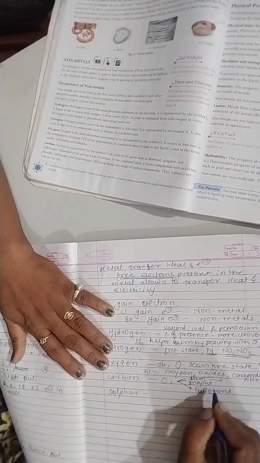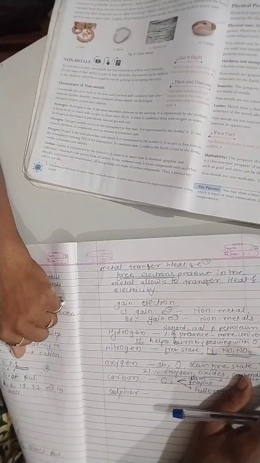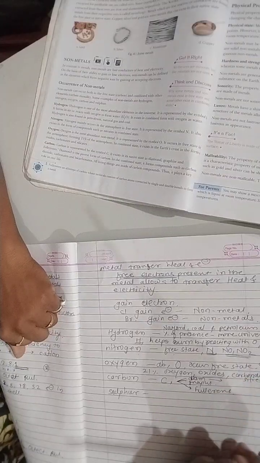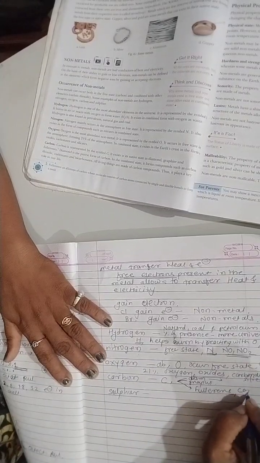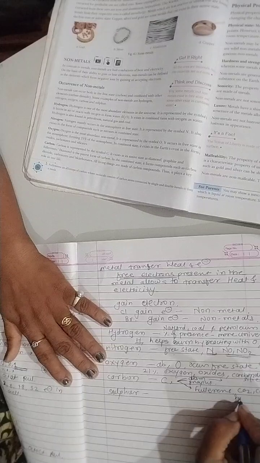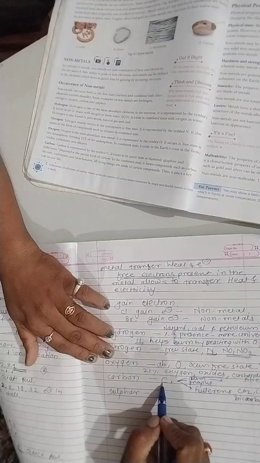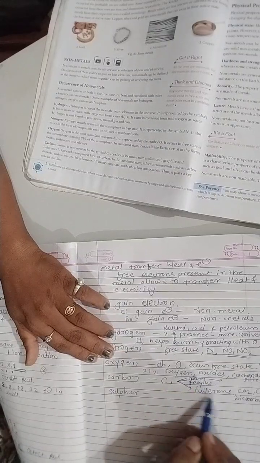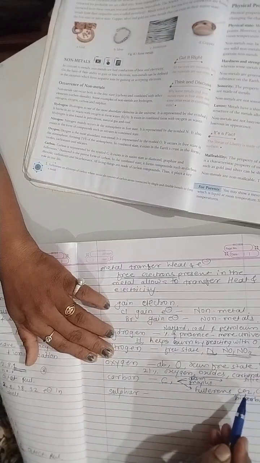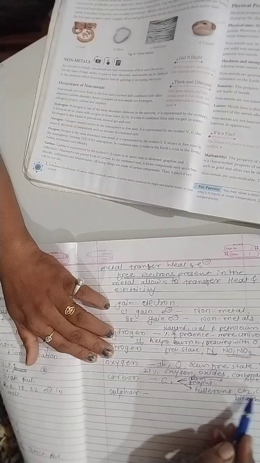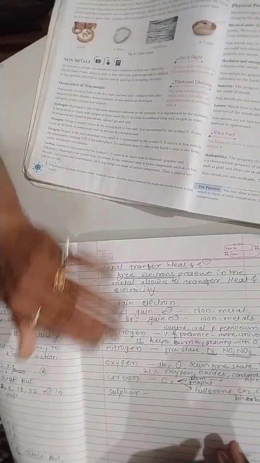Diamond is the pure substance, graphite is also a pure form of carbon, and in the combined state it forms carbon dioxide, carbonates and bicarbonates. Okay, carbon is represented by C. The pure forms of carbon are diamond, graphite, fullerene. When found in the combined state, it is CO2, carbon dioxide, carbonates and bicarbonates. Now the last one is sulfur.